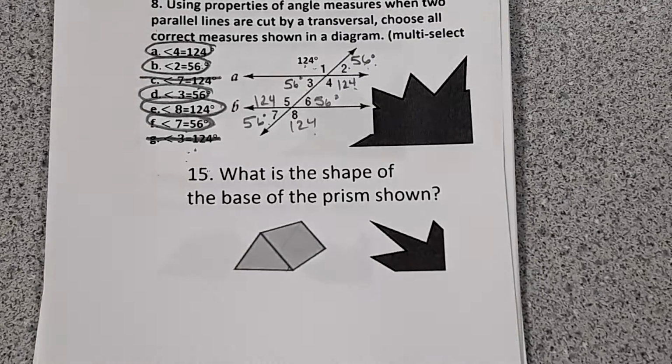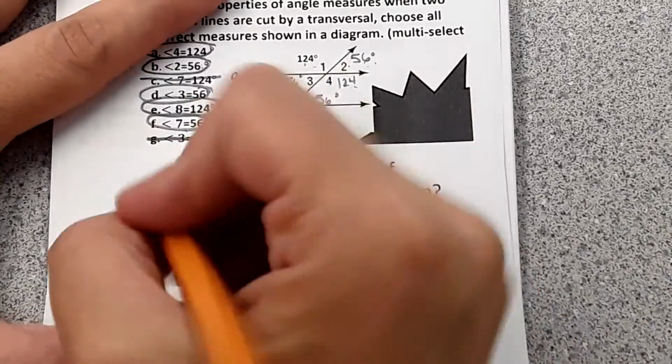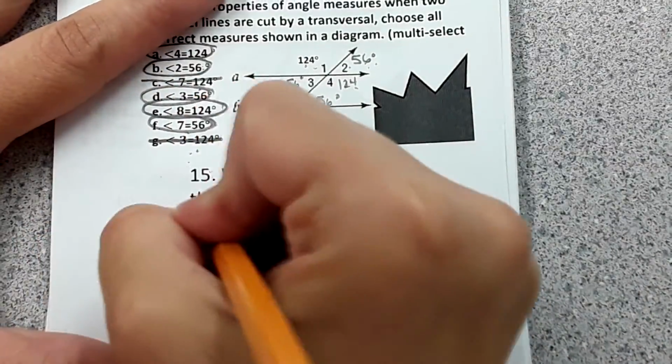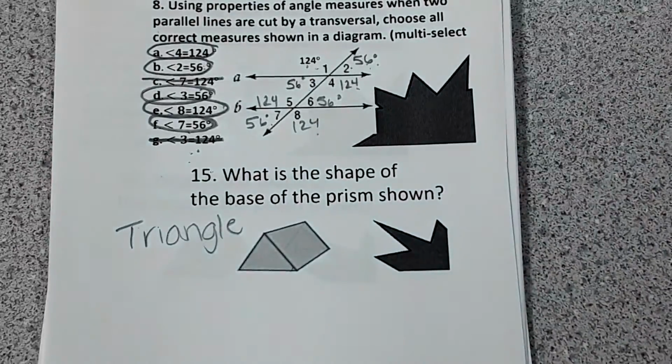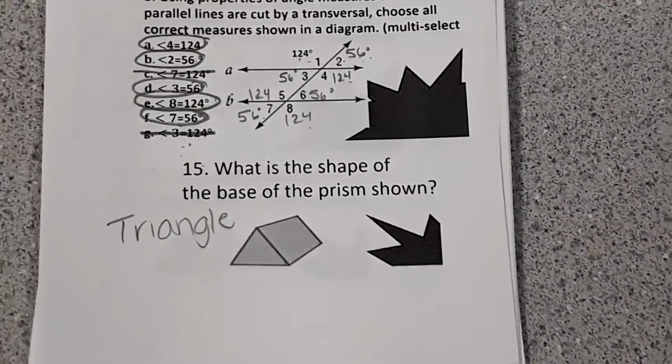So if you were to find the volume of this, you would have to find the area of the base, the triangle, and then multiply by the height. So the triangle is actually the base. And a lot of times they do put prisms sideways, but this is the base. Okay, so the answer here is triangle. Make sure your name is on the top, and then pass this up, because you do get credit for it.